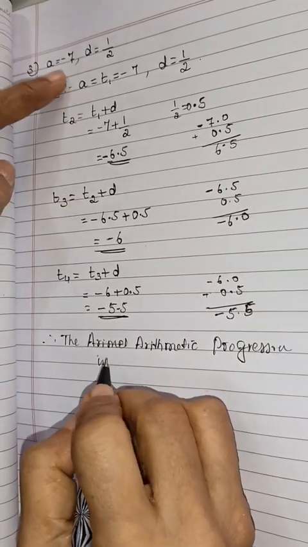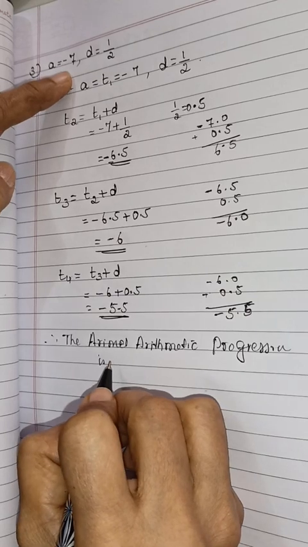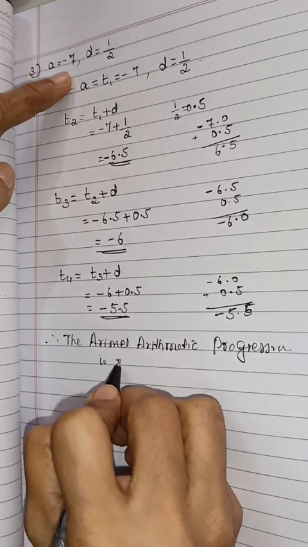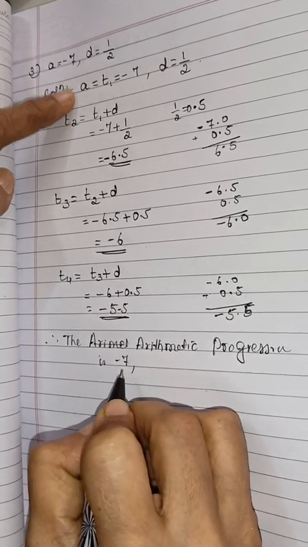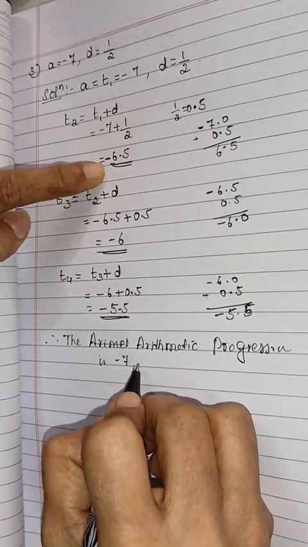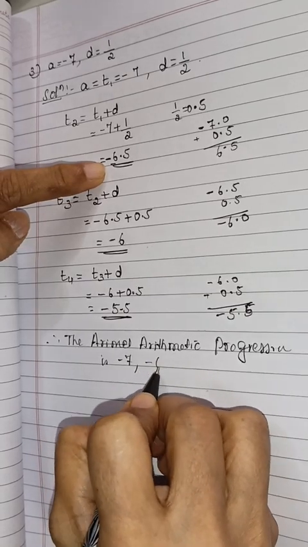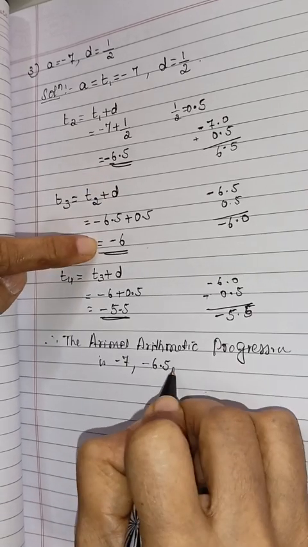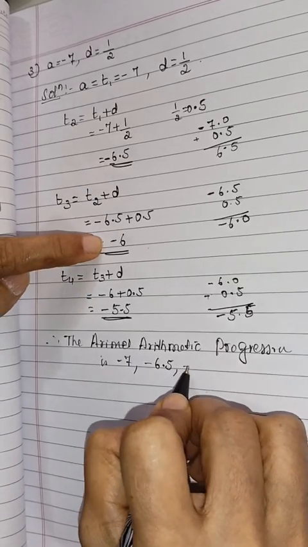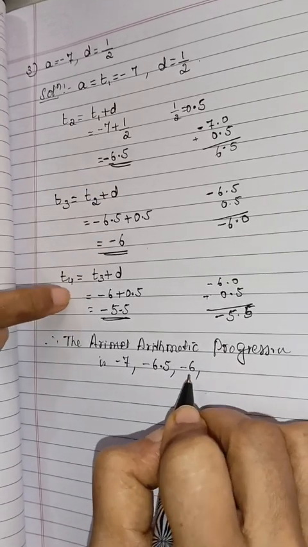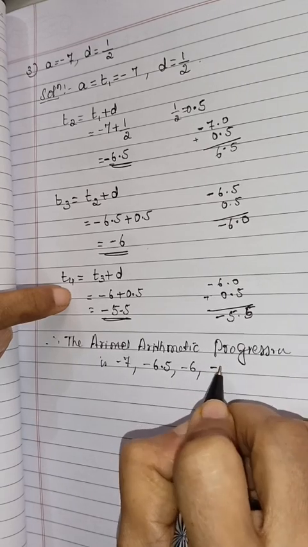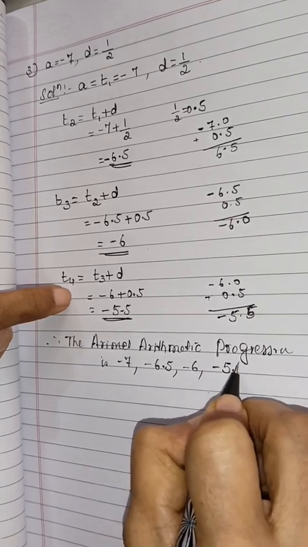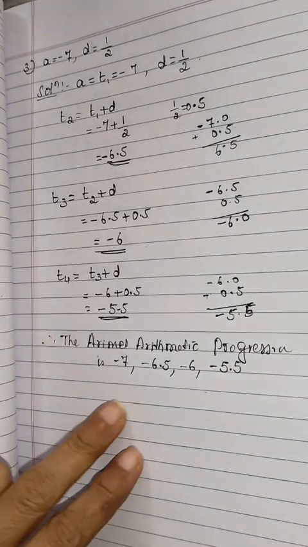first one is minus 7. Second one, T2, is minus 6.5. Third, T3, is minus 6. T4 is minus 5.5.